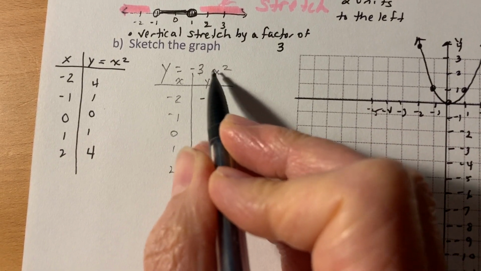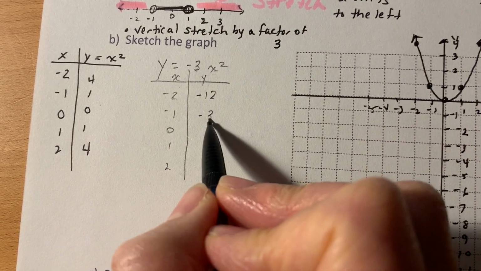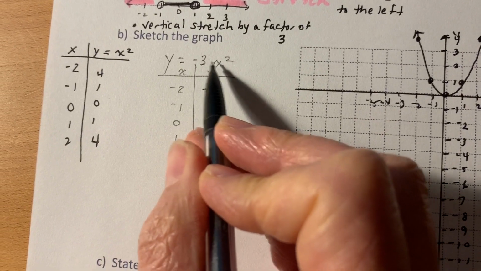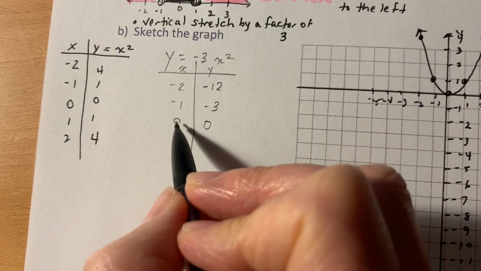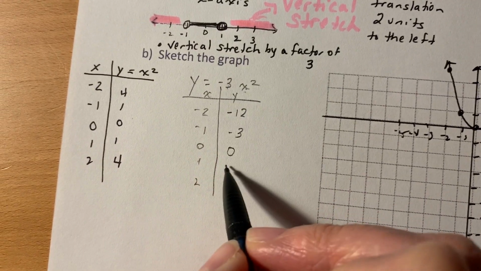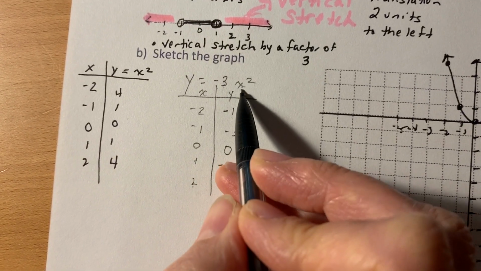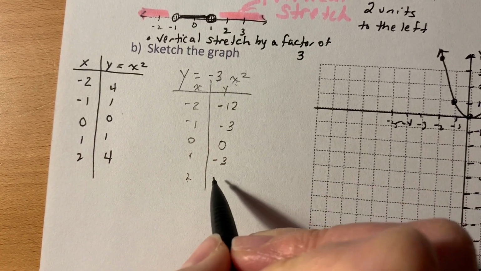-1, I square it, I get 1. Times it by -3, I get -3. 0, I square it, 0. Times it by -3, 0. 1, I square it, is 1, times -3, -3. 2, square it, 4, times it by -3, -12.